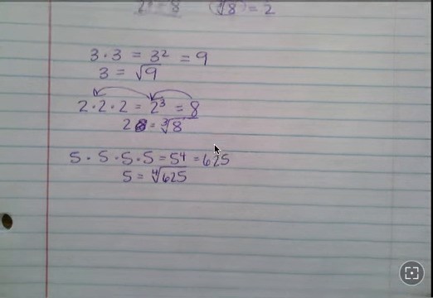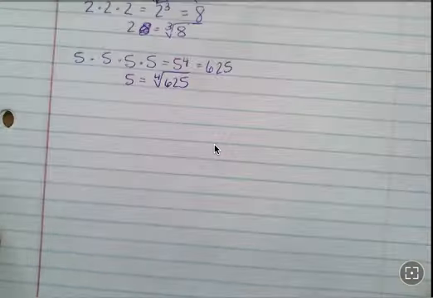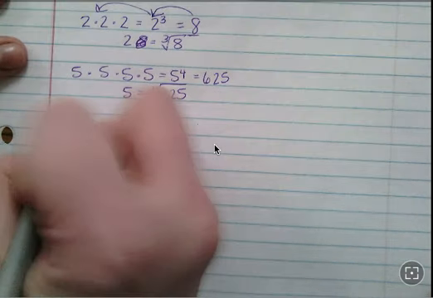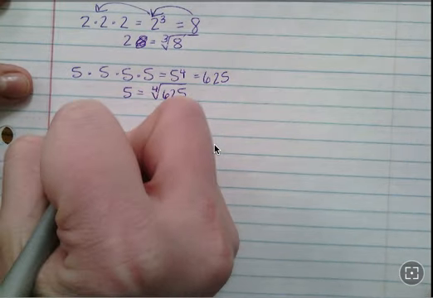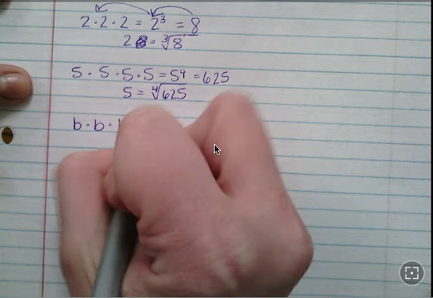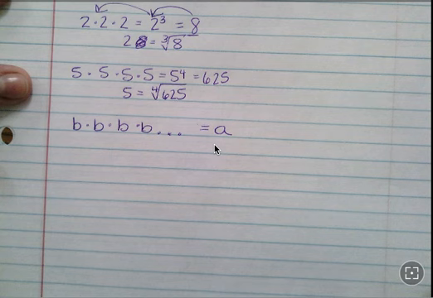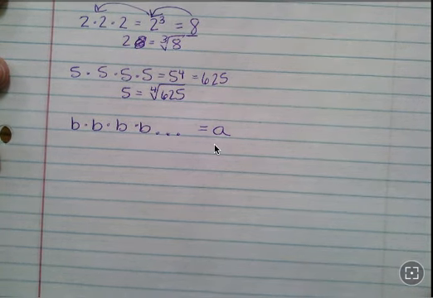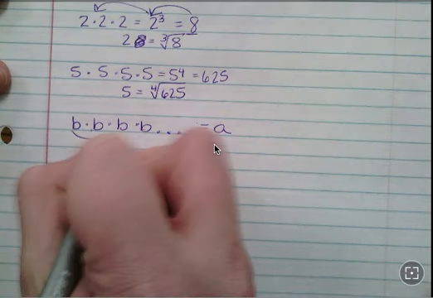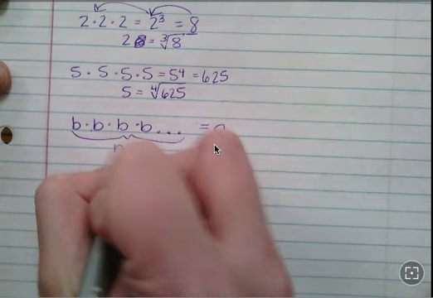Okay. So now let's generalize it just a little bit. If we've got b times b times b times b, however many times, and that's equal to some number a, right? Those could be anything. We're going to call the number of times n.